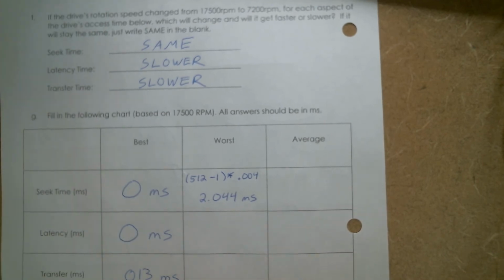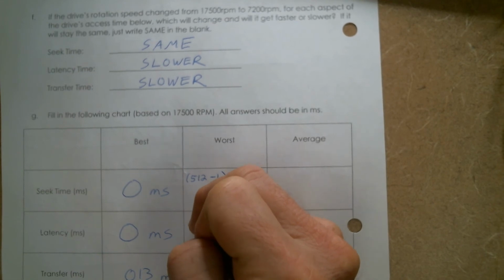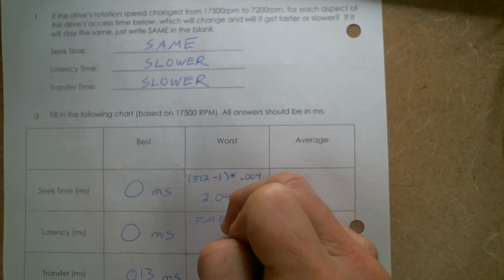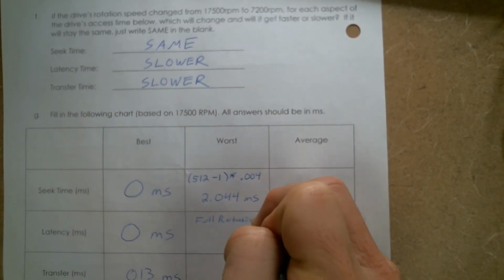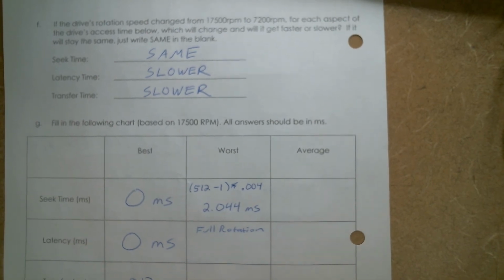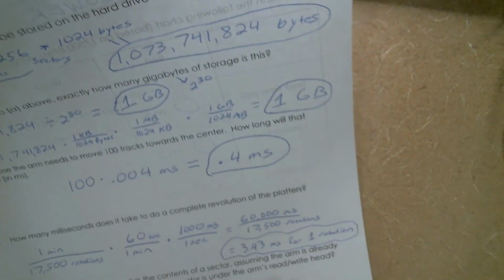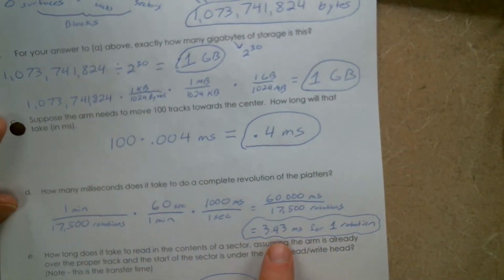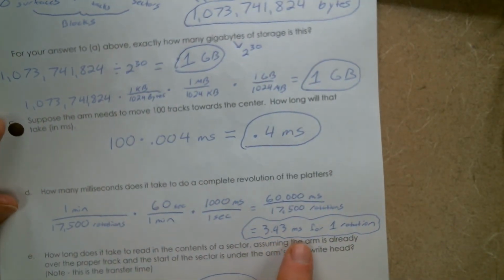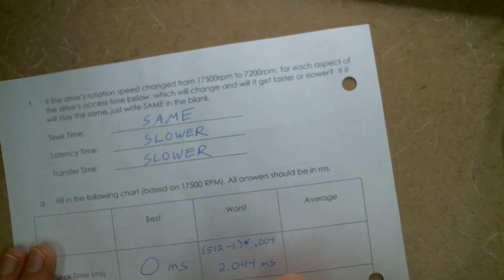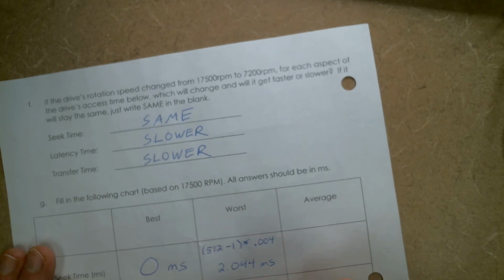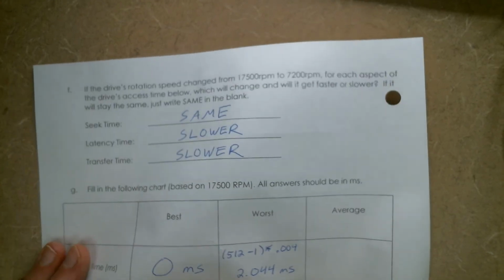Latency is, again, the time for the disk to spin into the proper position. In the worst case scenario, you're going to have to do a full rotation because the disk is just slightly past where you need to go. So we've already calculated the amount of time for a full rotation. We saw that in part D. It's 3.43 milliseconds for one rotation. So we're going to write 3.43 milliseconds here for one rotation.